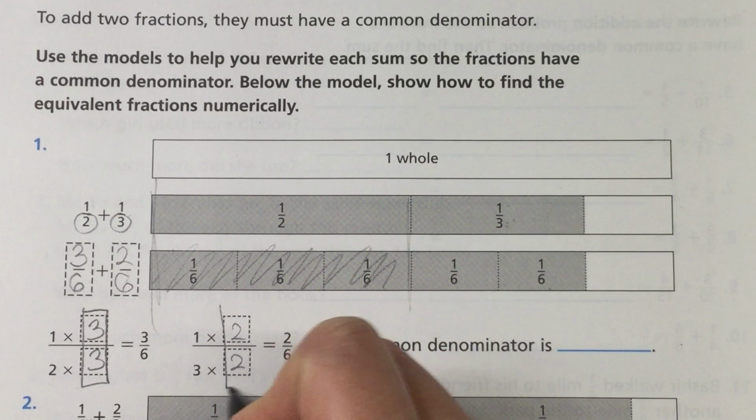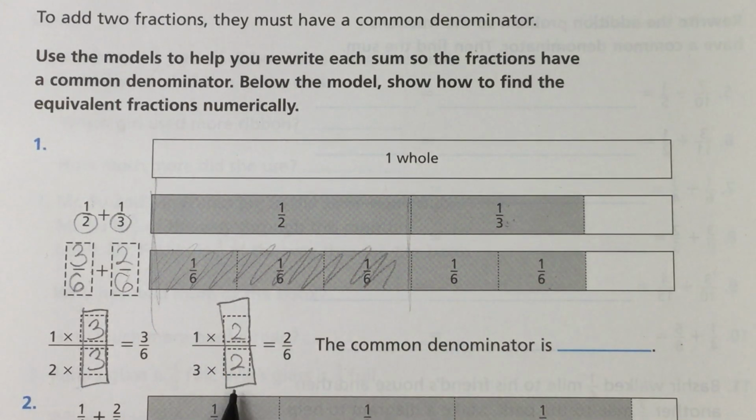And I'm putting a rectangle around these because those are the magic ones. So again, this is just showing, oh yeah, we had to do 2 times 3 to get to 6, so we also had to do 1 times 3 to get to 3/6. Same thing, 3 times 2, 1 times 2.